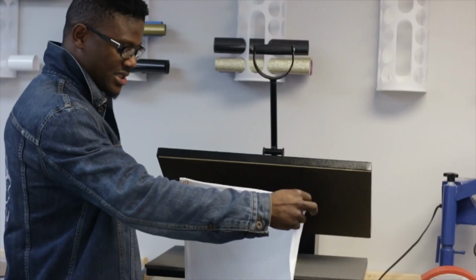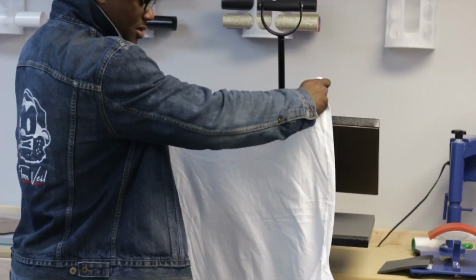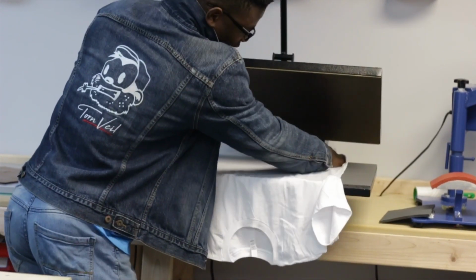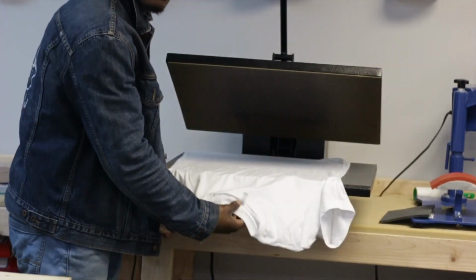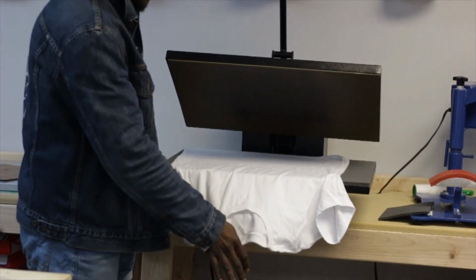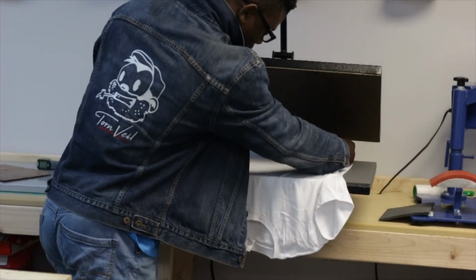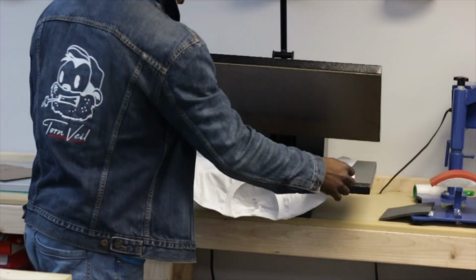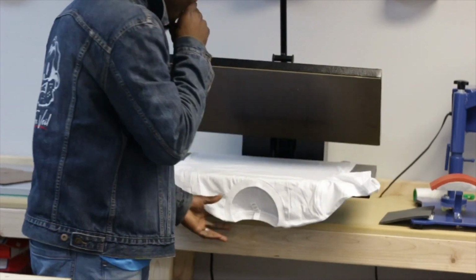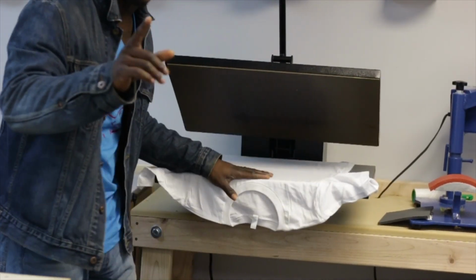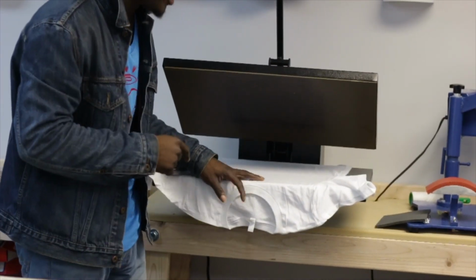I like to load my t-shirts upside down, with the collar facing me at the bottom. So I like to load it up, bring it in, and here's a pro tip, you get an extra bonus for this.